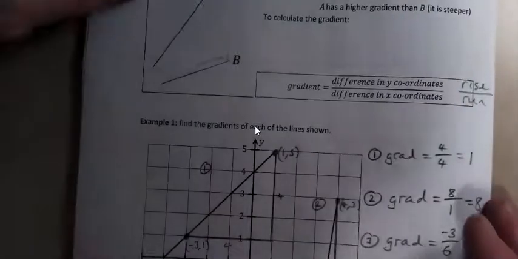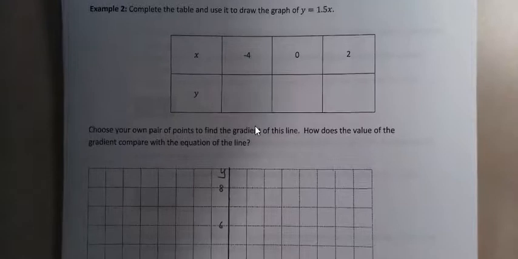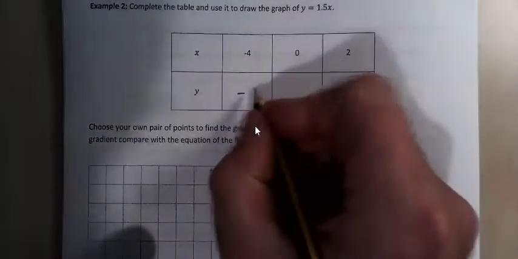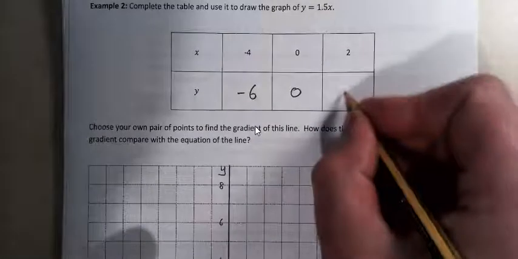On to the next page then, where we're going to draw one out. It's just another line that we're dealing with. Complete the table and use it to draw the graph of y equals 1.5x. Subbing in then for x, 1.5 times minus 4 is going to give you minus 6, 0 gives me 0, and 2 1.5s then are 3.